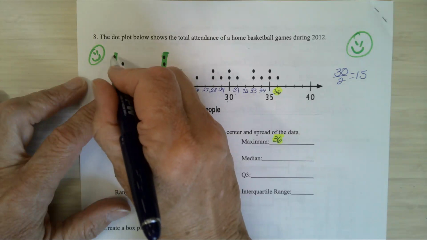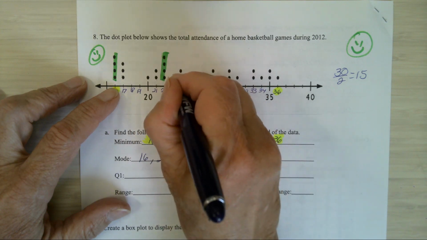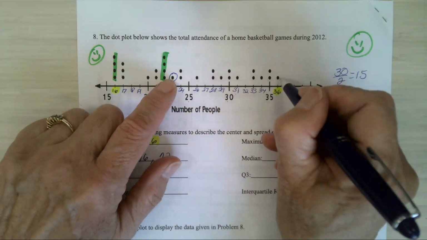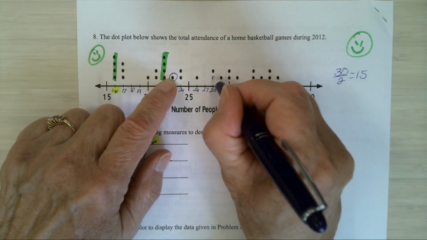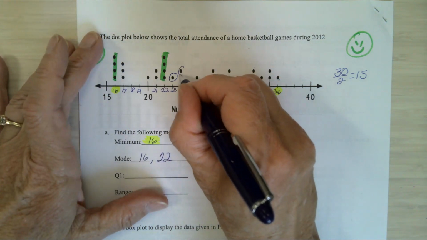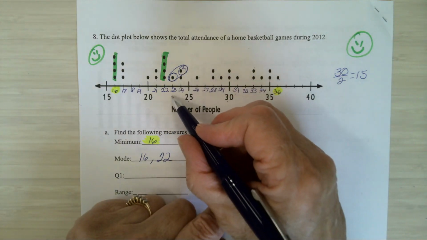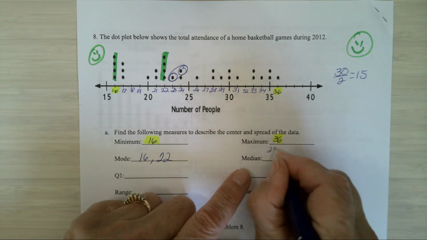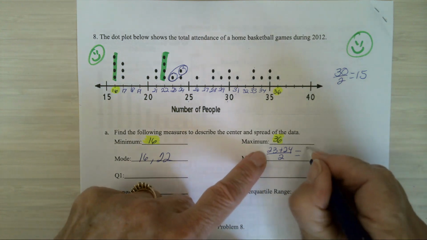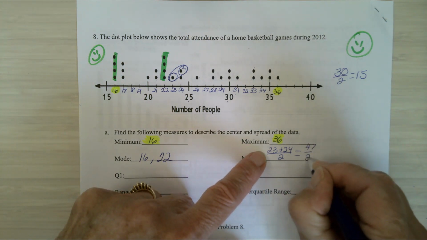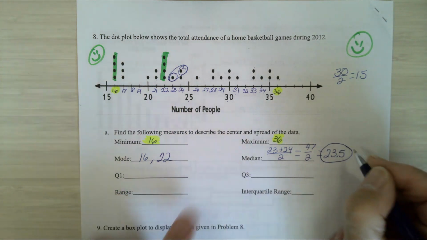1, 2, 3, 4, 5, 6, 7, 8, 9, 10, 11, 12, 13, 14. That's 15 for this one. 1, 2, 3, 4, 5, 6, 7, 8, 9, 10, 11, 12, 13, 14, 15. So these are our 2 middle numbers, and it's 23 and 24. 23 plus 24 divided by 2 will equal 47 divided by 2, which is 23.5. So 23.5 is your median.